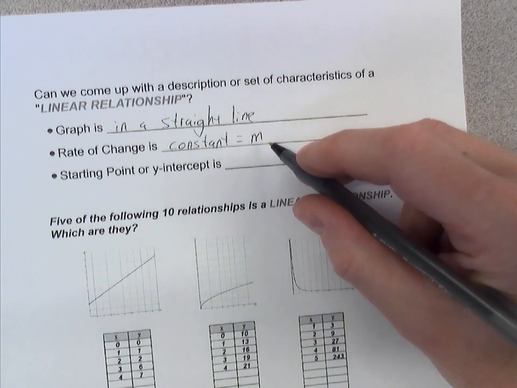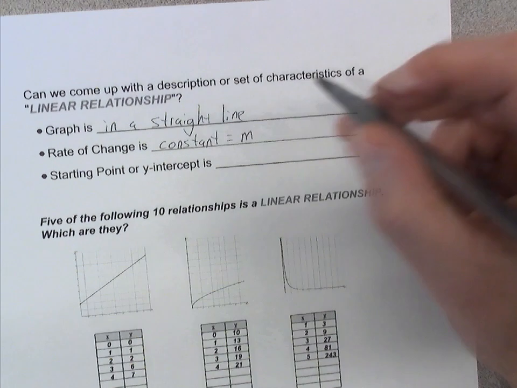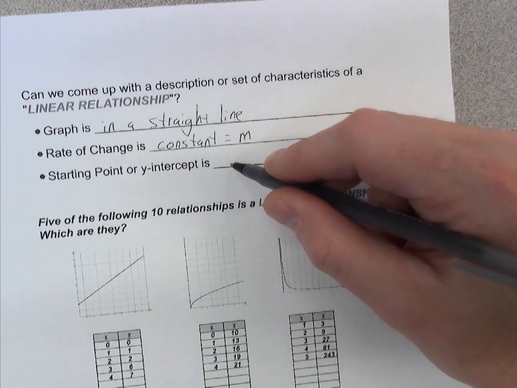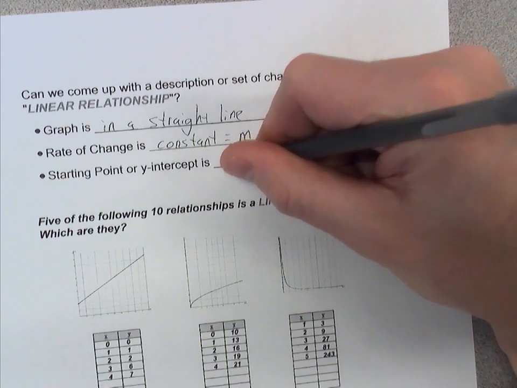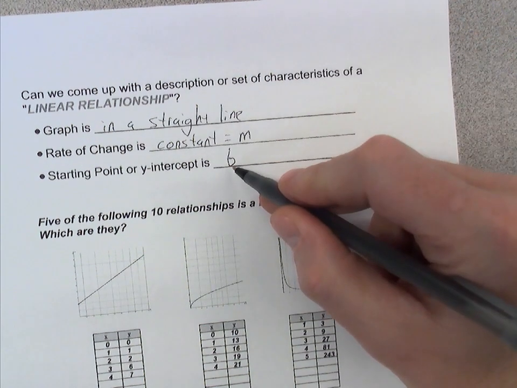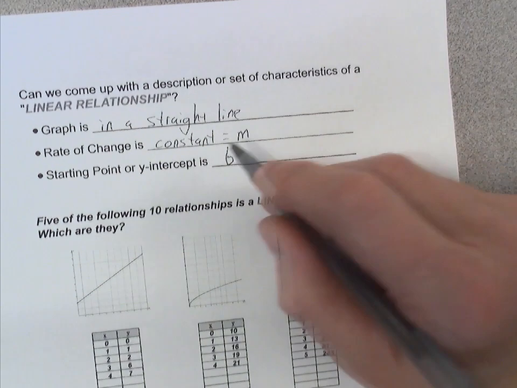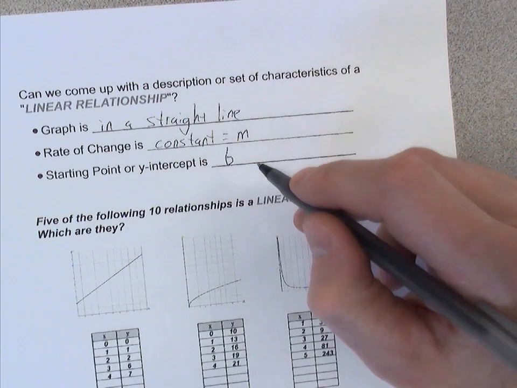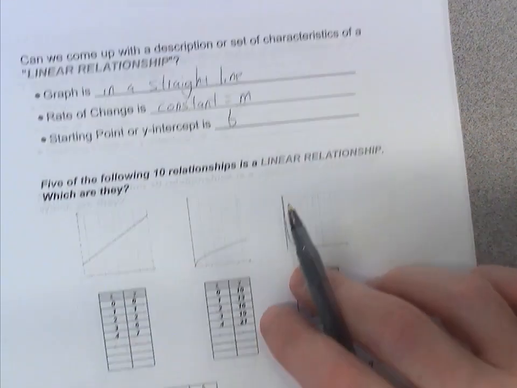We've got m times x plus b. Starting point or y-intercept is always going to be b, okay, for a linear relationship. So when we're looking at the y equals mx plus b, those are linear relationships. So now let's look down here.